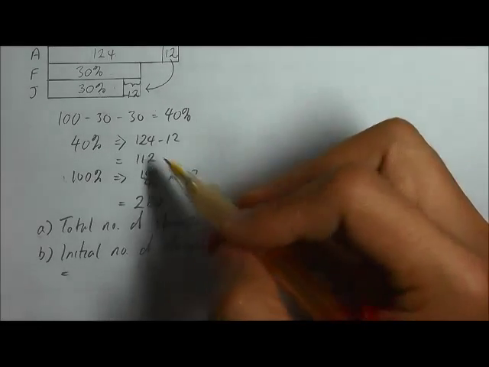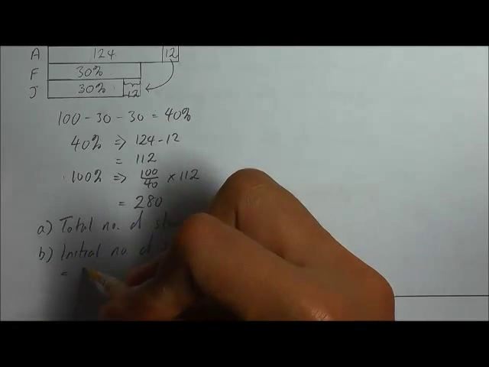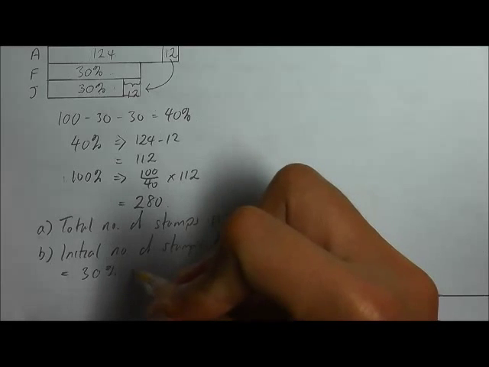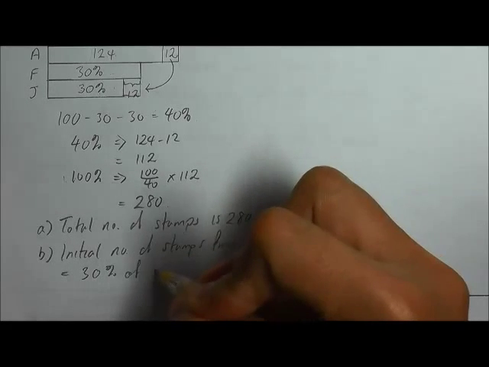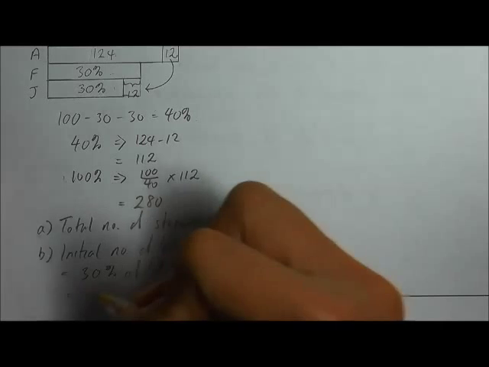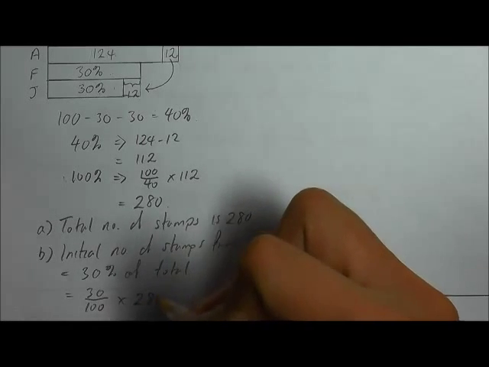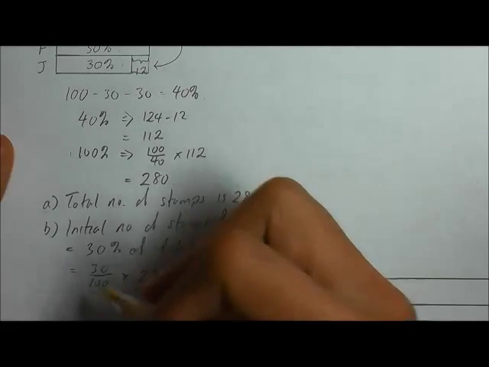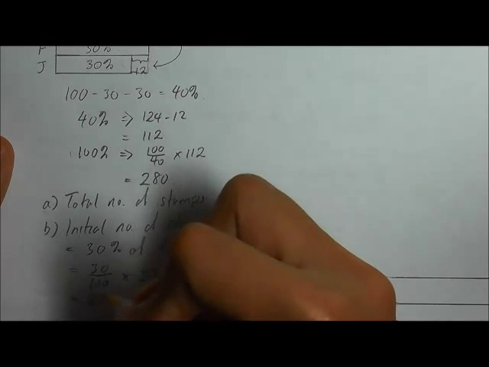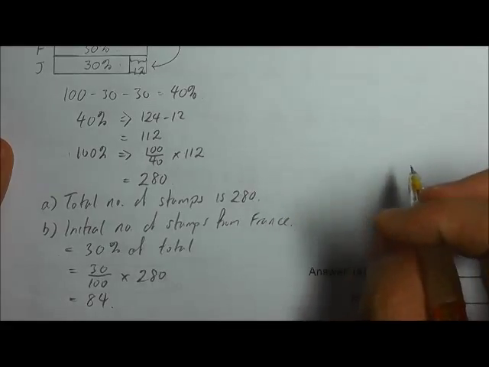That will be 30% of the total. So 30% of total can be calculated as 30 divided by 100 times 280. So this will give us 84.